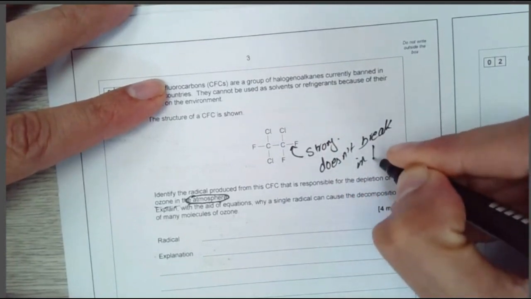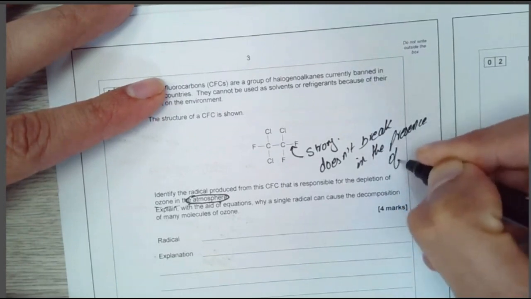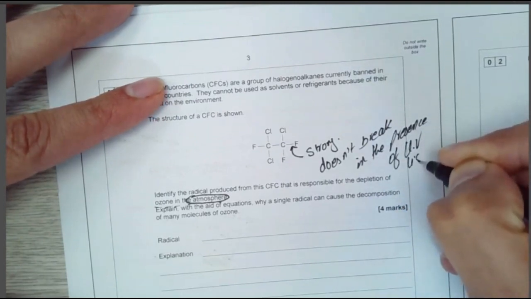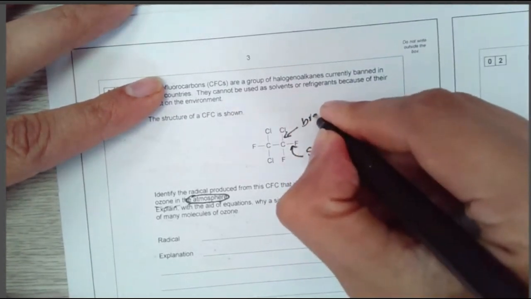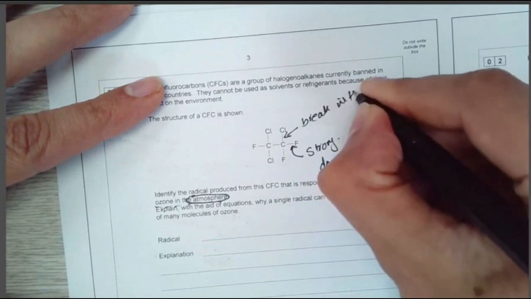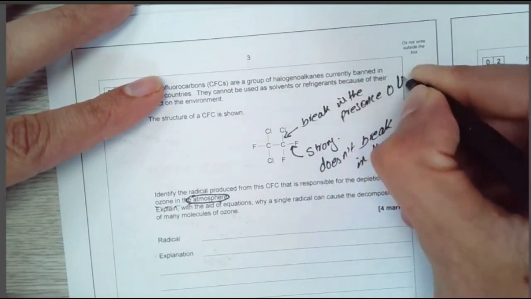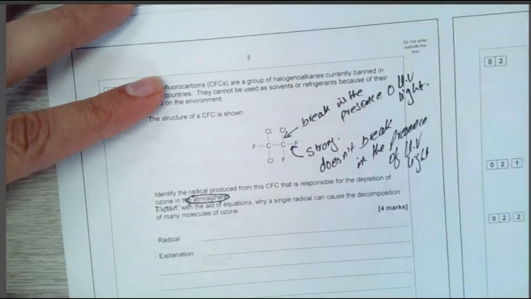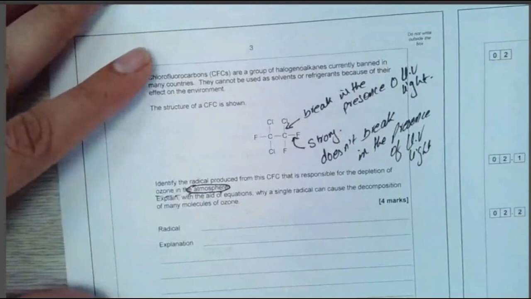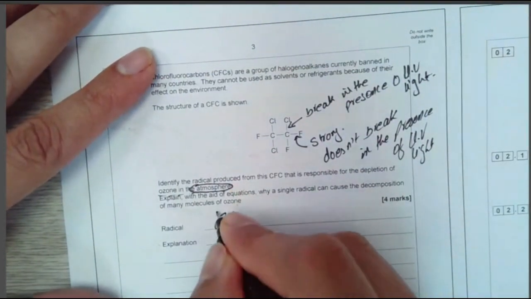in the presence of UV light. But this one will break in the presence of UV light. And it will be homolytic fission. So if homolytic fission takes place, then it can produce radicals. So the radical will be this.